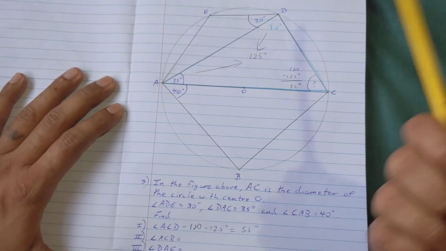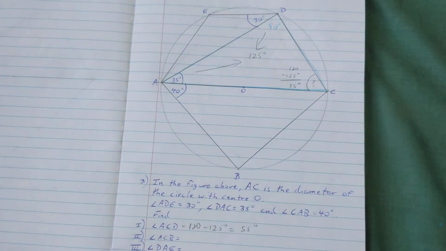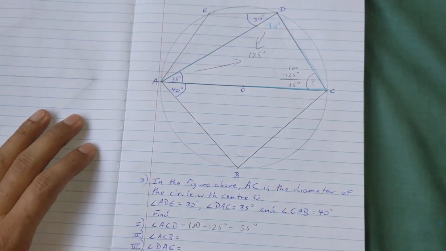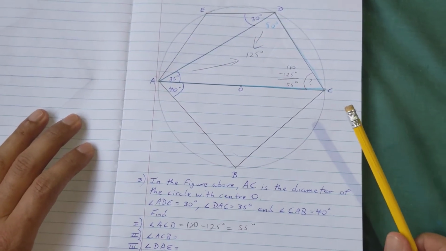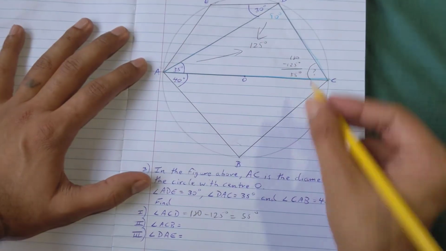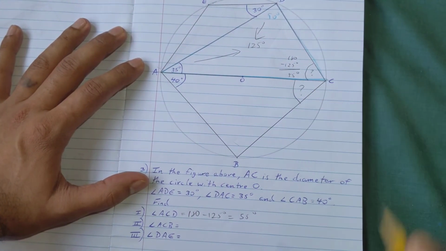I get 2 marks or 1 mark, or however much that's worth, because like I said, this question is normally worth 6 marks out of the 12, that number 9 will be worth. Next one, angle ACB. Same idea. ACB, this is the angle I want next.